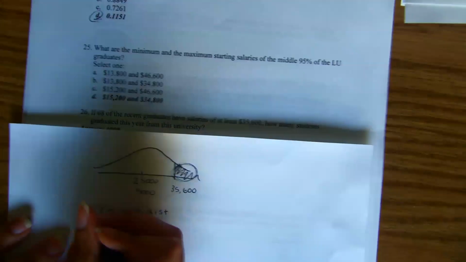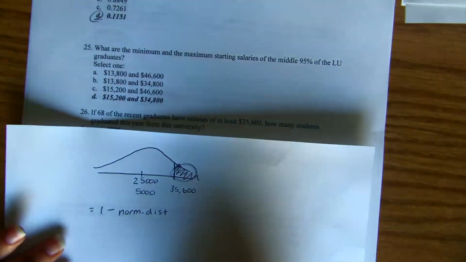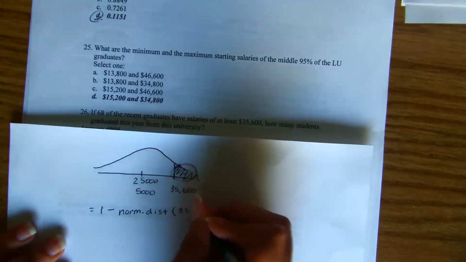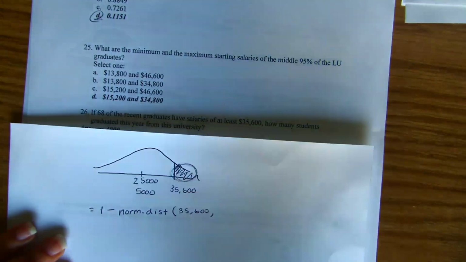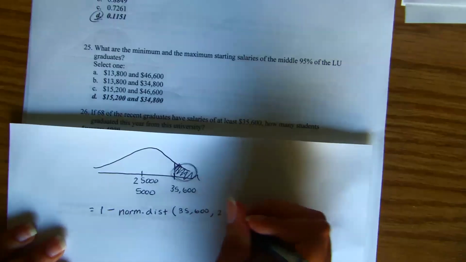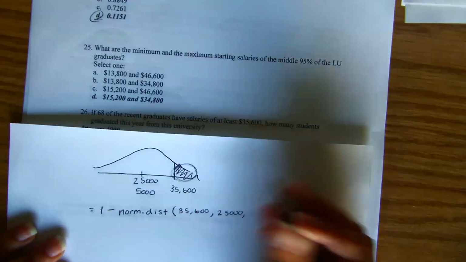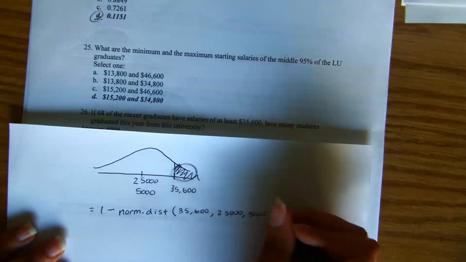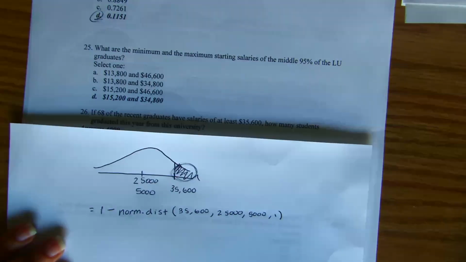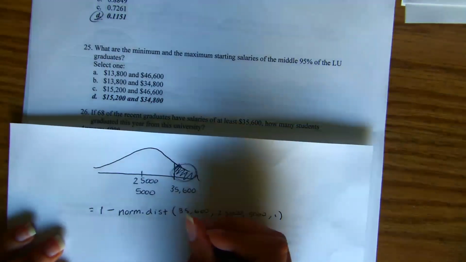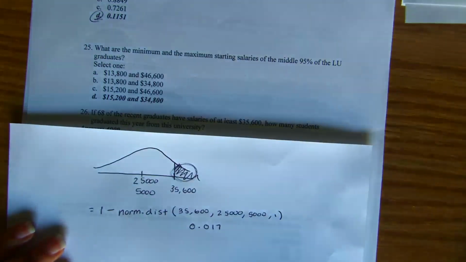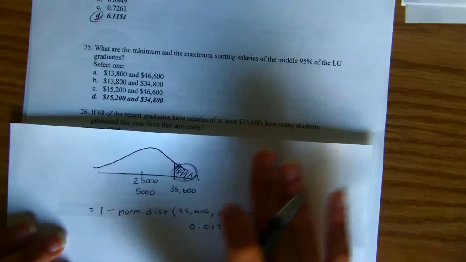So equals 1 minus norm.dist, our x value, 35,600. Our mean is 25,000. Our standard deviation is 5,000, comma 1. And when you do this, you're going to get 0.017. So that's the first part of the question.